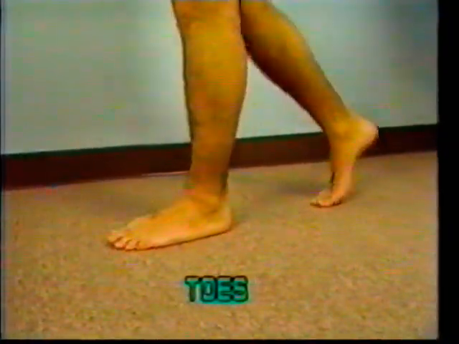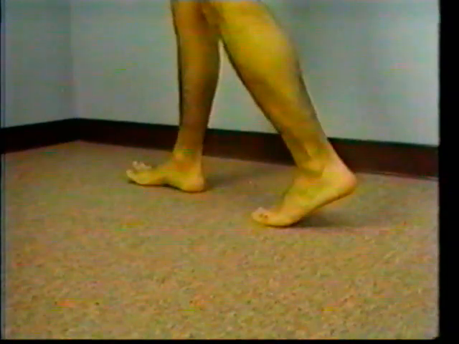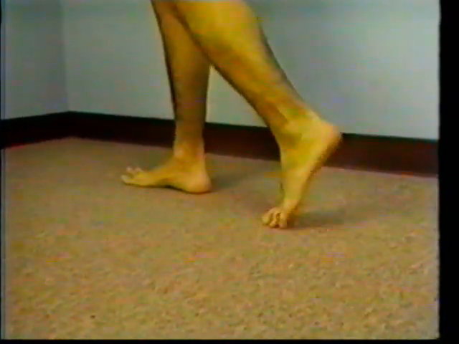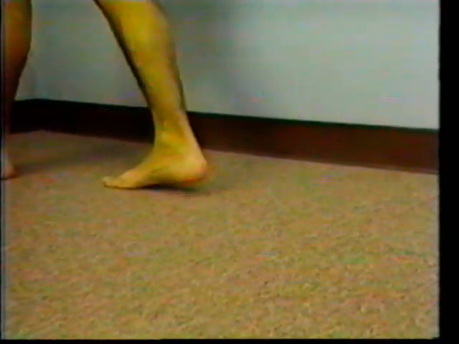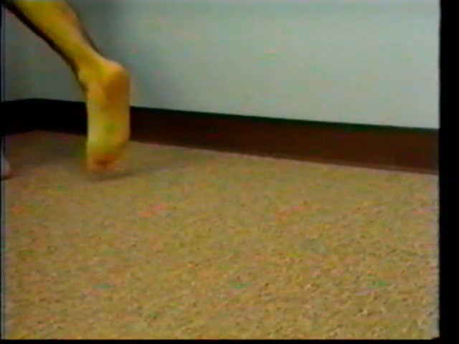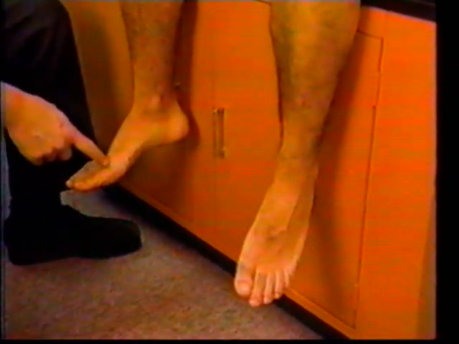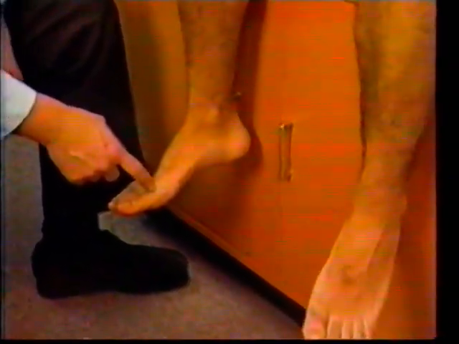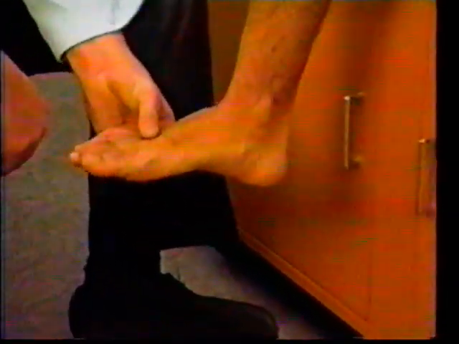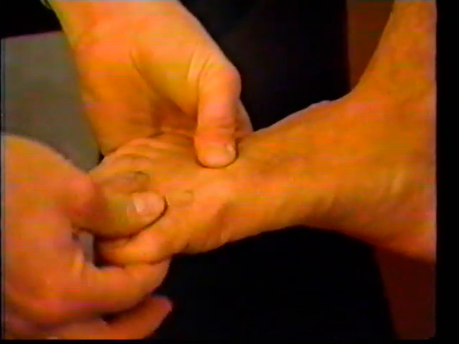Toes. The first metatarsophalangeal joint motion is extremely important in the toe-off phase of the gait cycle, and 35 to 40 degrees of pain-free passive extension are required. It is therefore essential that the examiner attentively examine motion at this joint. Stabilize the forefoot and passively extend and flex the first metatarsophalangeal joint.